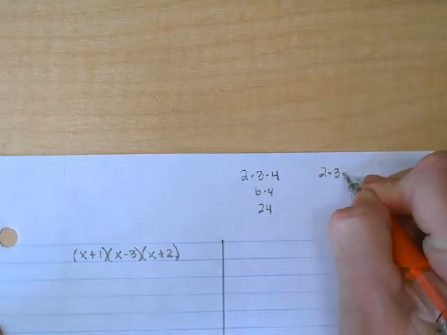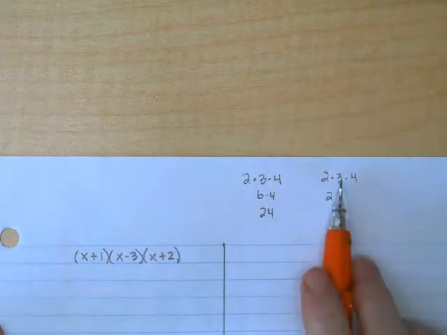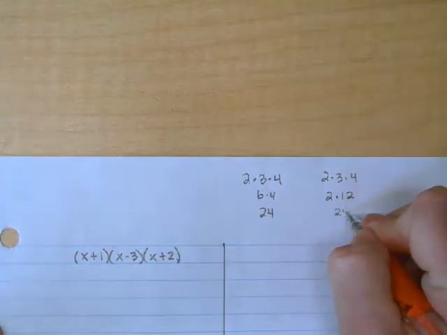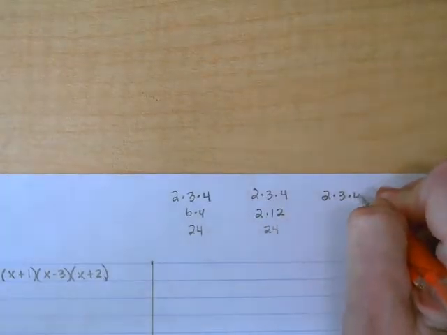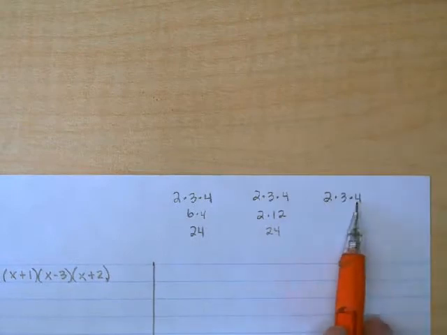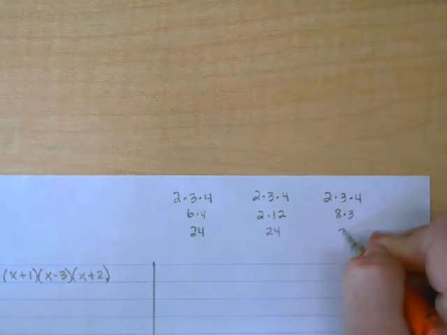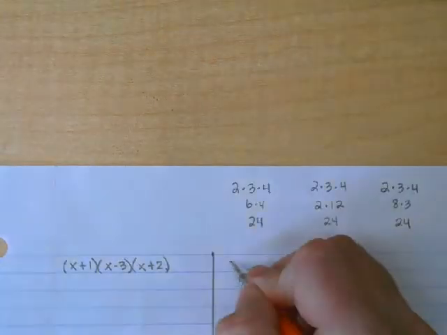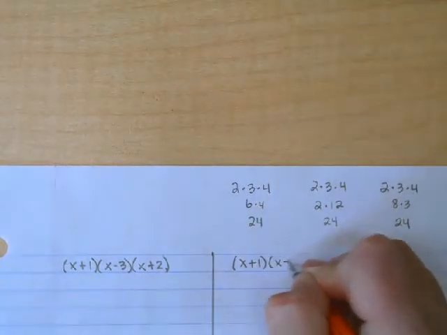Okay, just so that you can see. I could have just brought down the 2 and then said 3 times 4 is 12. And then 2 times 12 is 24. I could have also said, well, I'm going to multiply the 2 and the 4 first. Okay, well, 2 times 4 is 8. 8 times 3 is 24. So see how it doesn't matter the order when we multiply. So when I look at these right here, I just have to pick 2 of them to work on first.